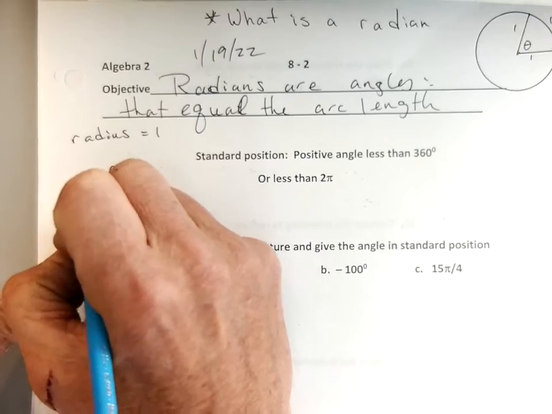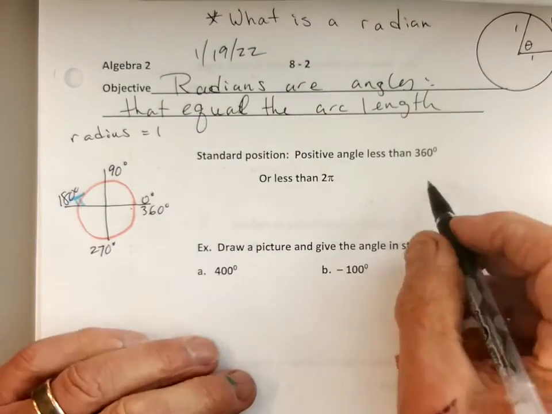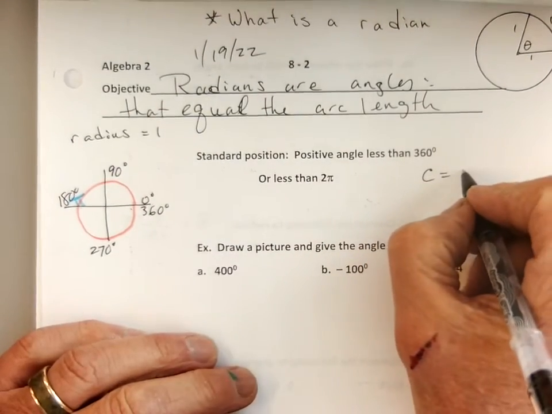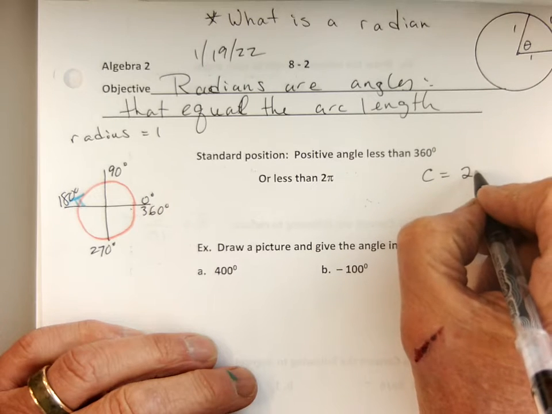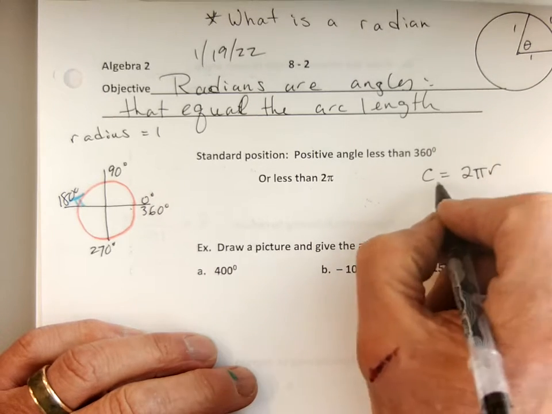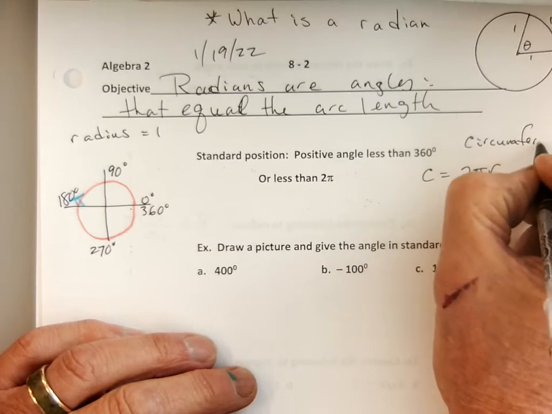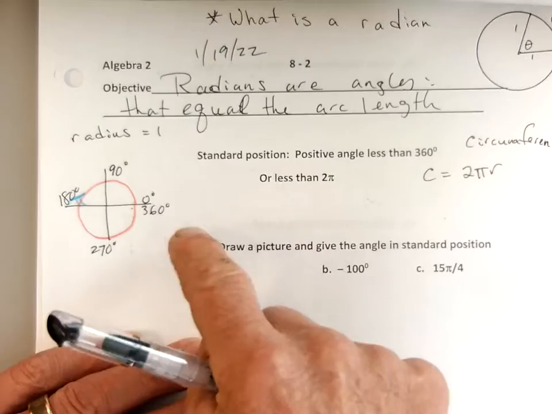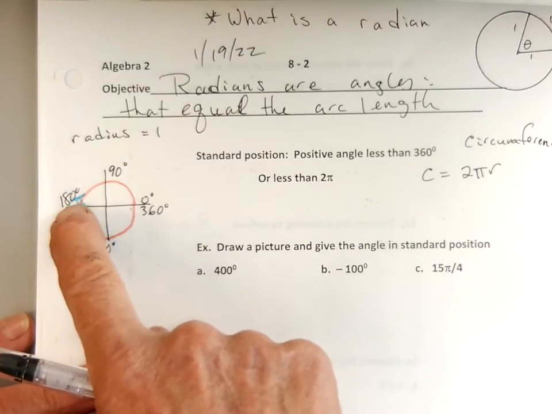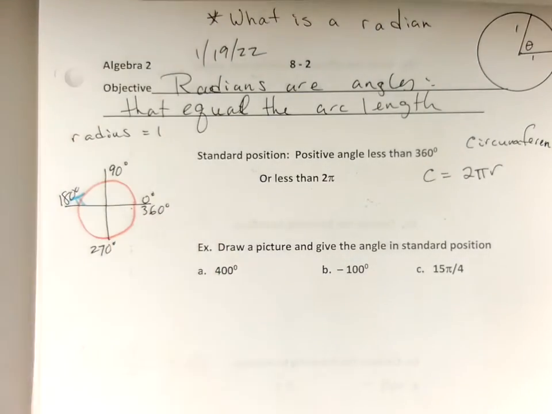And the reason I know the arc length is pi is because the circumference of a circle is 2 pi r. So from here to here is pi, and all the way around is 2 pi.